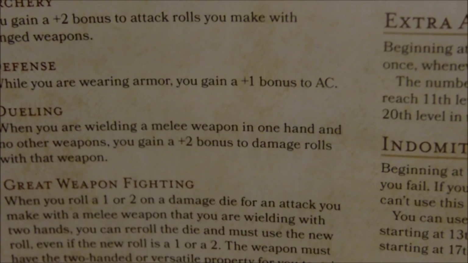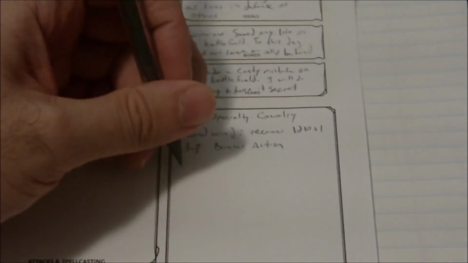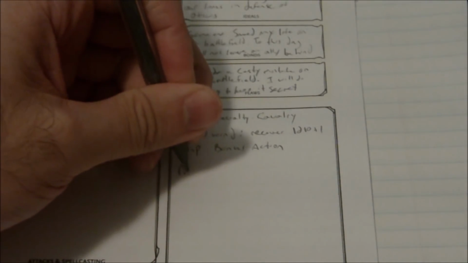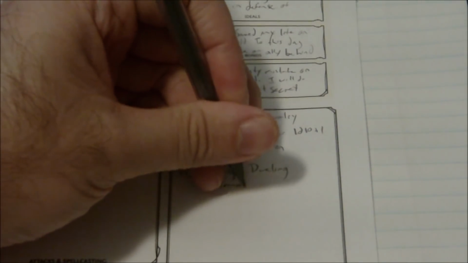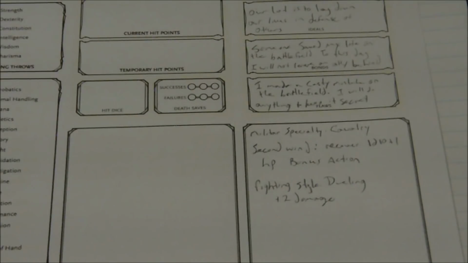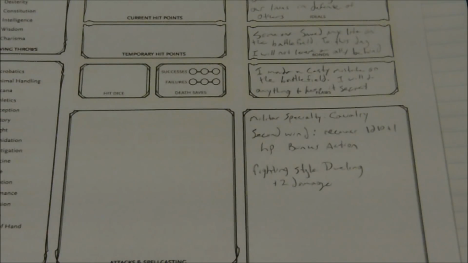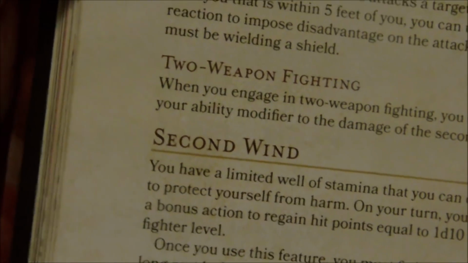Having +1 bonus to armor class is good, but I think I'm going to go with the Dueling fighting style. So Dueling is +2 damage. I'm never going to be in a situation where I've got a weapon in my offhand, so I don't have to worry about that. Alright, so we've got that information, and I think that's it for our fighter stuff. So let's go in and fill in some information here before I get to my equipment.